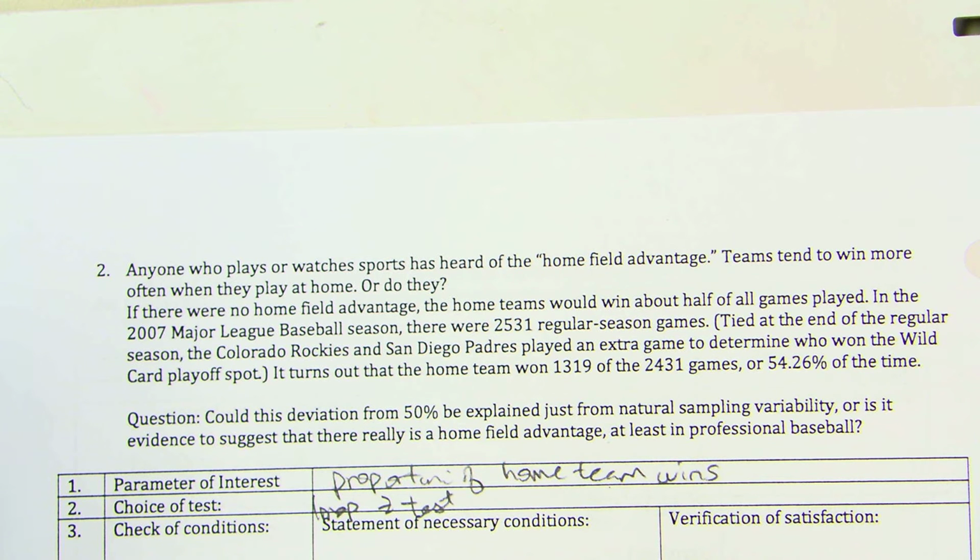All right, 10%. It's less than 10% of all season games, so it's fine, because we're looking at all of the games that were played. All right, so we're going to be okay. We're going to make some assumptions, but we're okay.